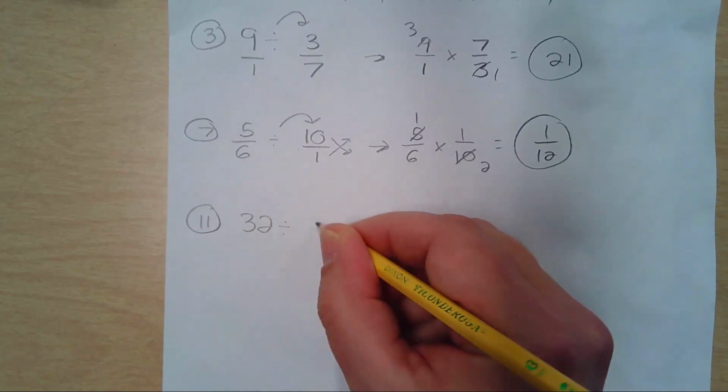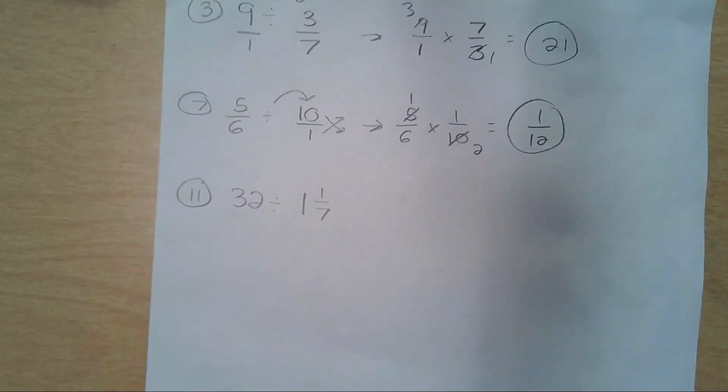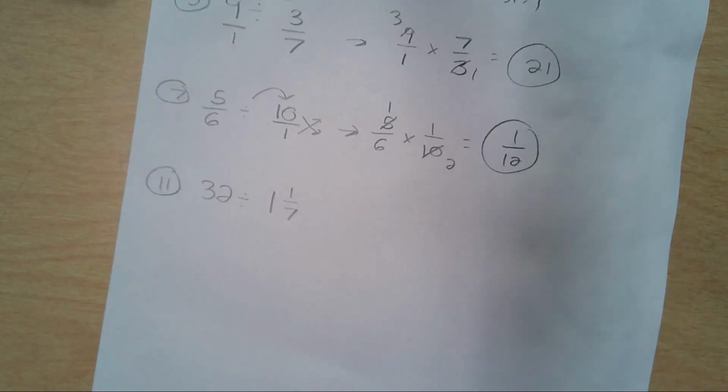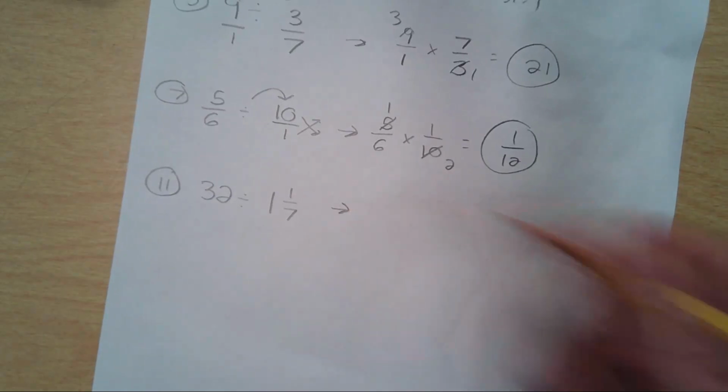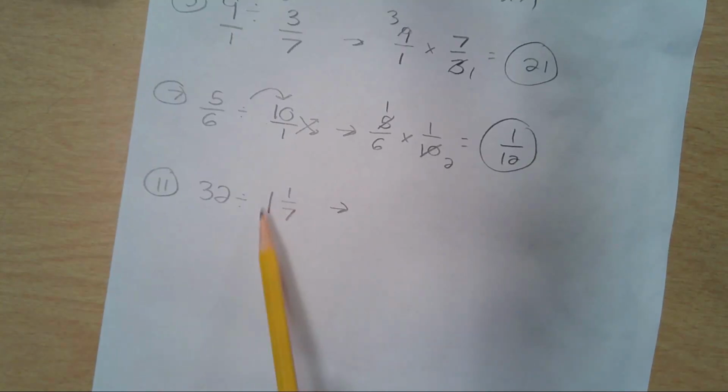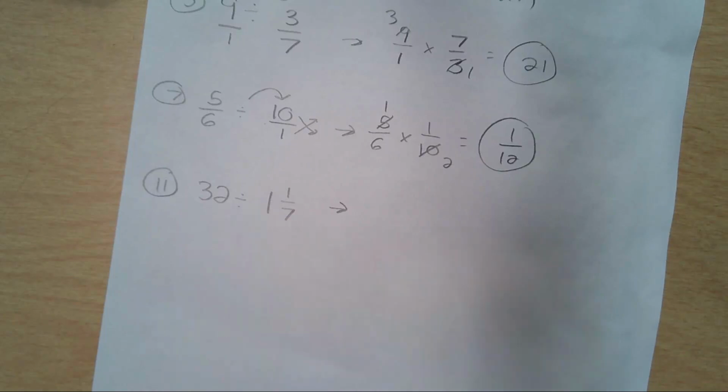32 divided by 1 1/7. So, a couple things we have to consider first. When I'm working with these mixed numbers, especially in dividing, it makes sense to rewrite the division problem with improper fractions.